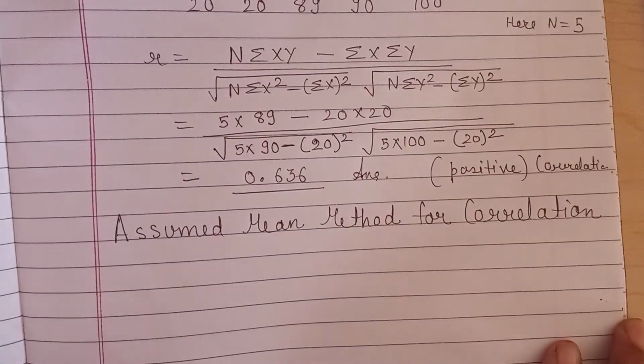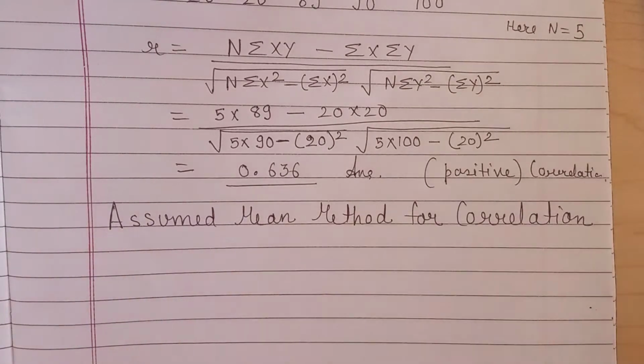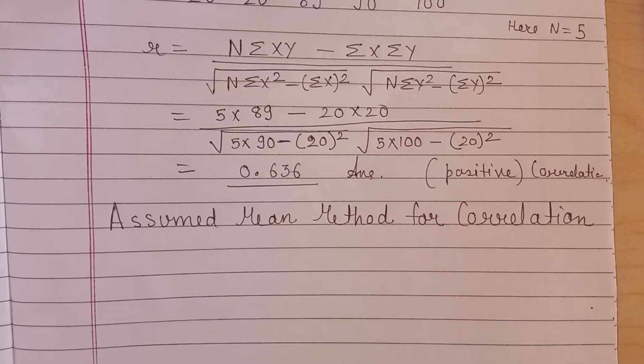Whatever the values of x and y are given, in the questions we have done, the values of x and y are very less, therefore we have not reduced them. But when we are going to find the correlation with the help of the assumed mean method, we have to reduce the values of x and y.